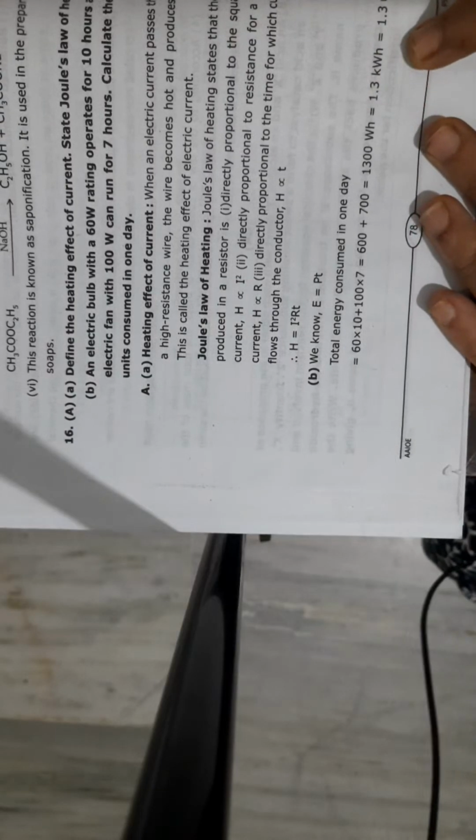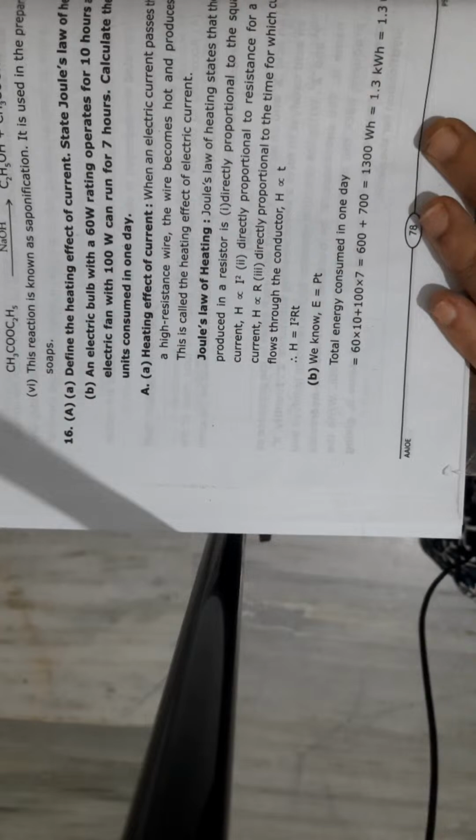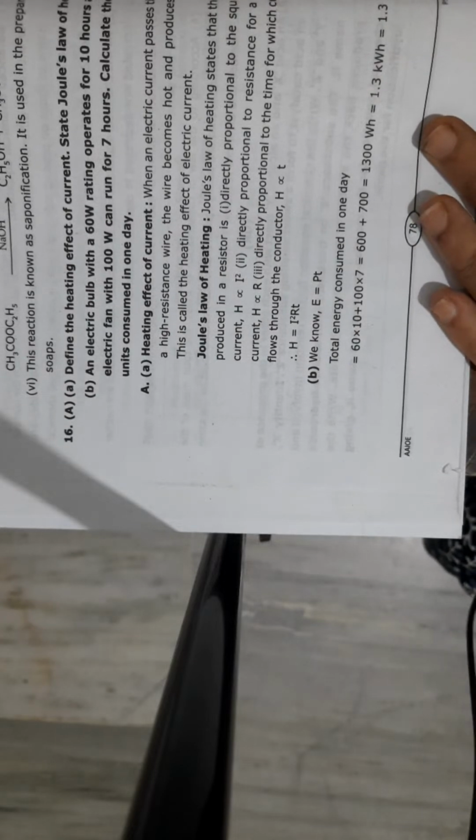So this is the solution. After calculating all, you need to divide that by 1000, then it will get converted into kilowatt hour. That is 1.3 units. Whenever they ask to convert into units, you need to divide that by 1000 and convert it into kilowatt.